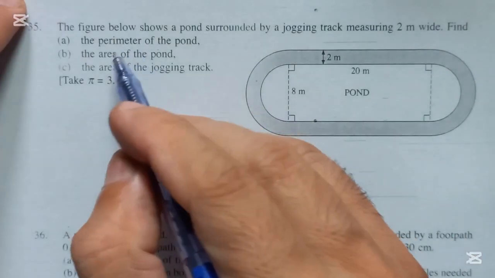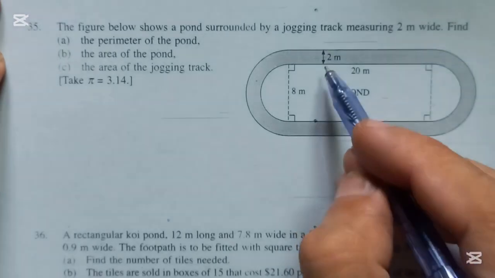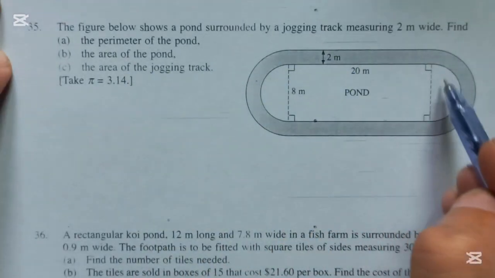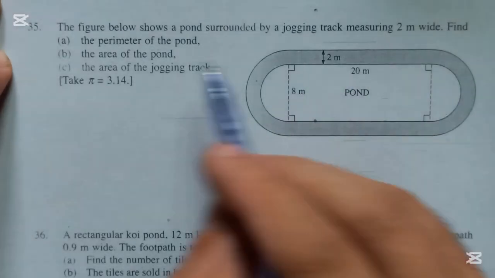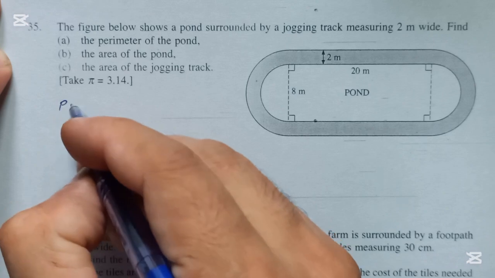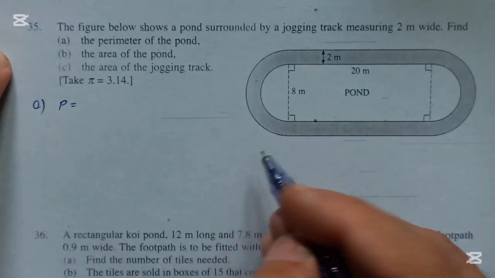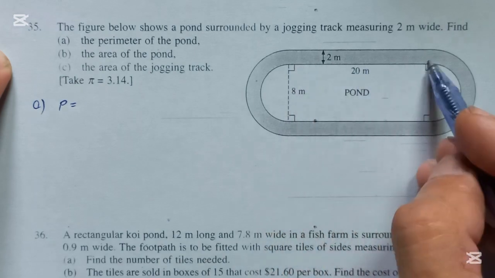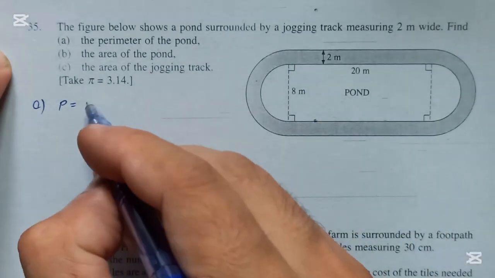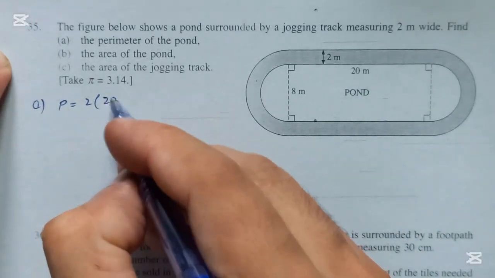Another question is here. The figure below shows a pond surrounded by a jogging track measuring 2 meters wide. So this dark portion is a jogging track, and in between there is a pond. Requirement is to find the perimeter of the pond. Okay, the perimeter of the pond will be equal to, this is 20 and this is 8. So this is a rectangle. So 2 into 20 plus 8.